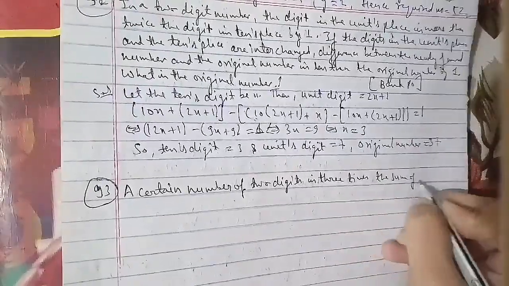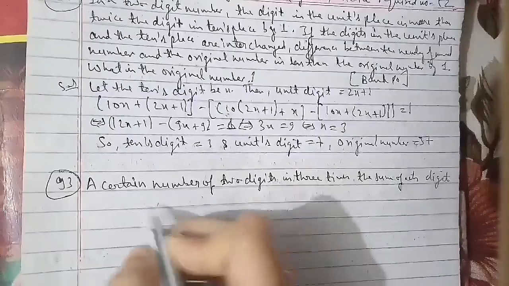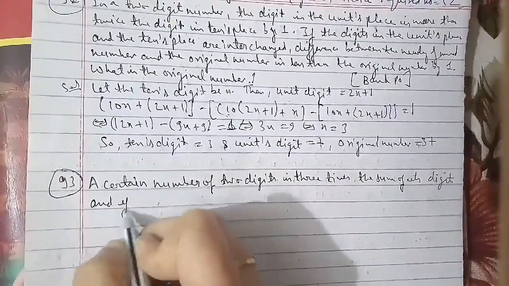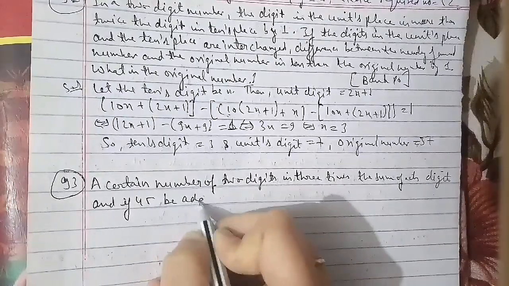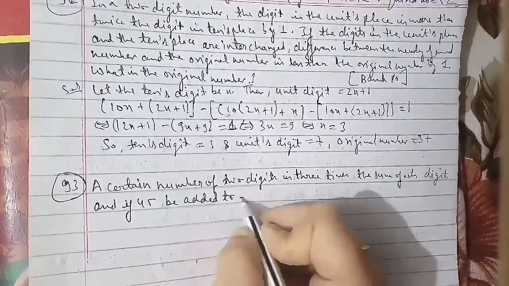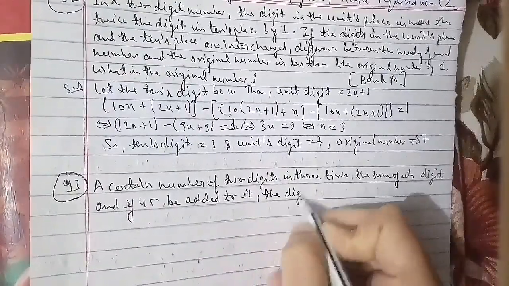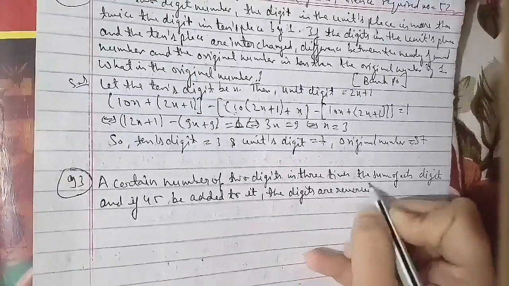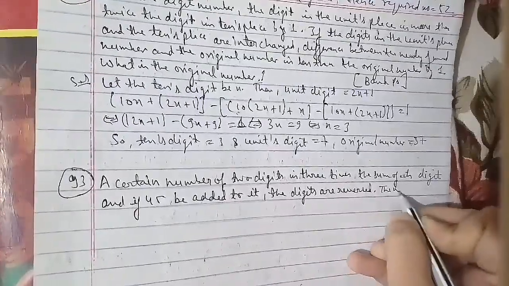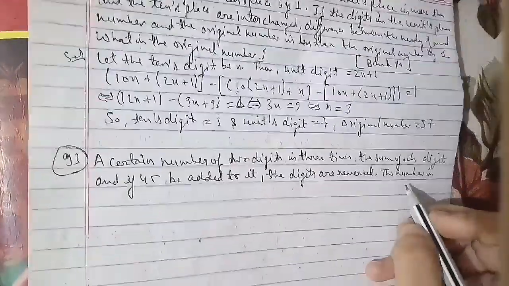Let the tens digit be x and units digit be y. Then 10x plus y equals 3x plus y, so 7x minus 2y equals 0. So 10x plus y plus 45 equals 10y plus x, which gives y minus x equals 5.